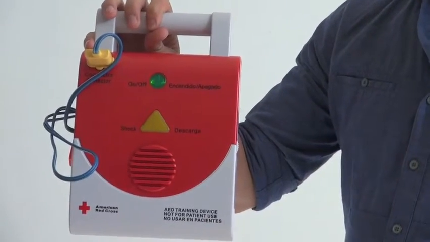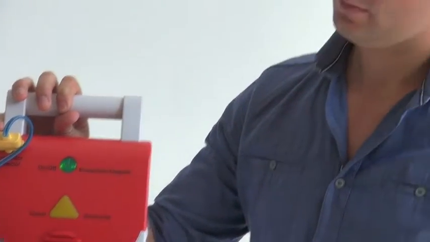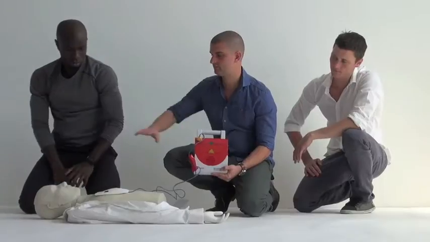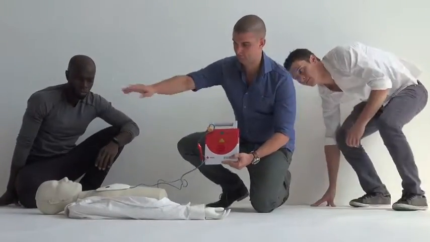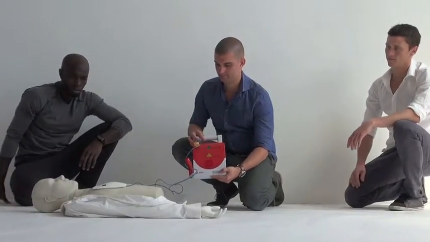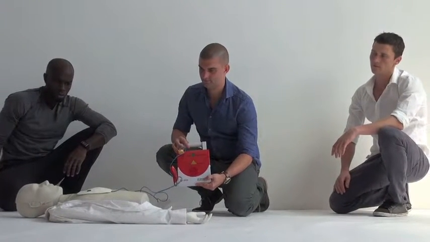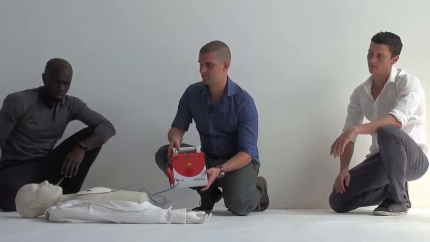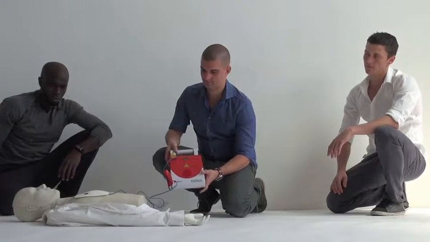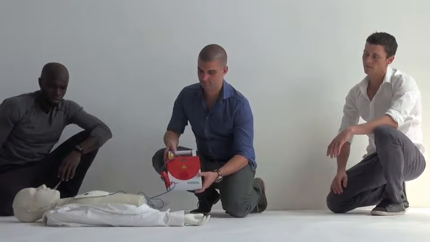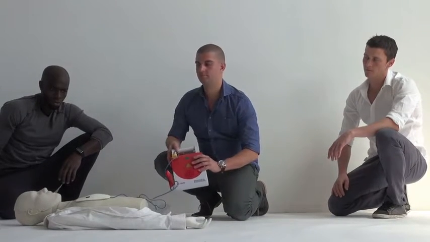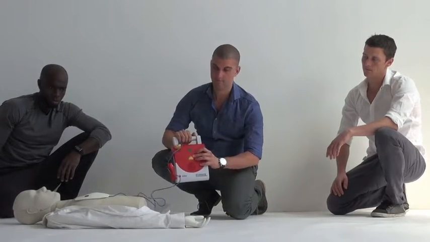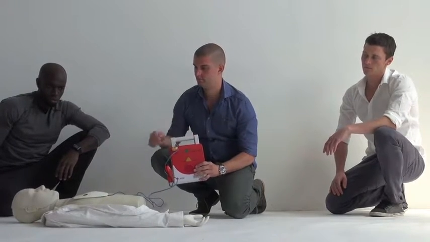Analyzing rhythm. Everyone stand clear. Shock advised. Charging. Everyone stand clear. Push the shock button. Shock delivered. Begin 5 cycles of CPR.